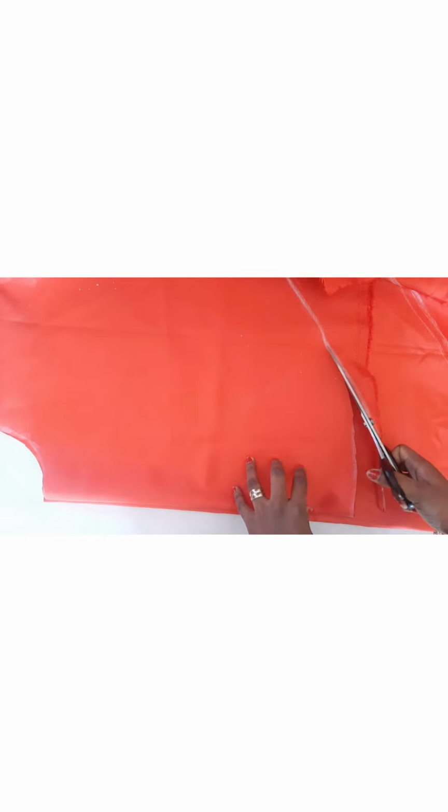Now we're going to cut. We start by cutting the waist. After cutting the waist, to cut the short part, make sure you raise this part up. Don't cut it with the down part. Raise this part up and cut. Follow the line and cut. Can you see what I'm doing?